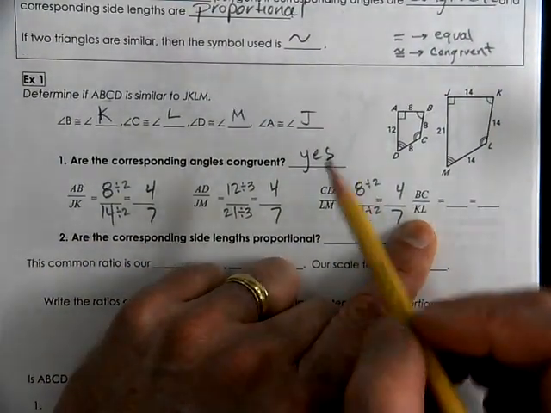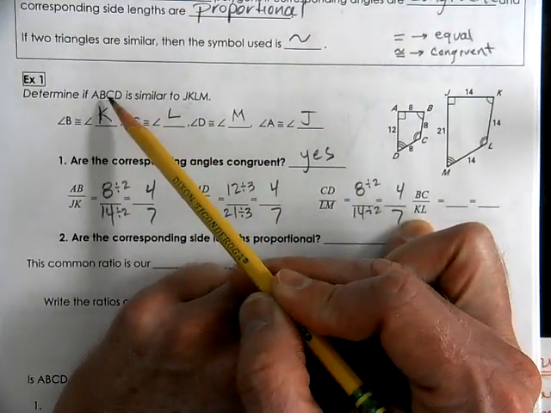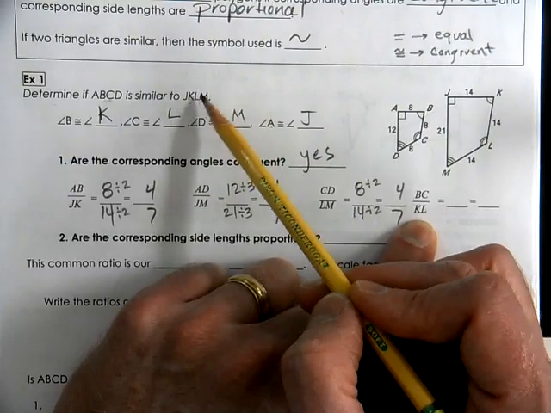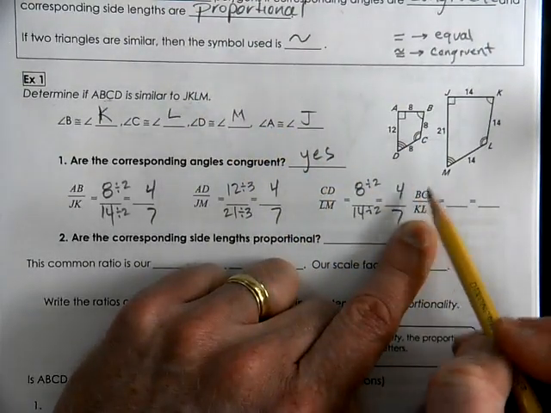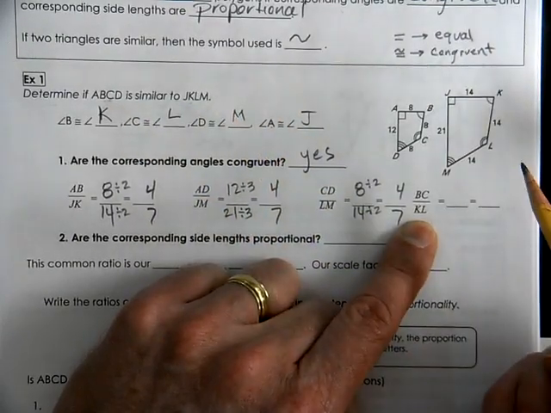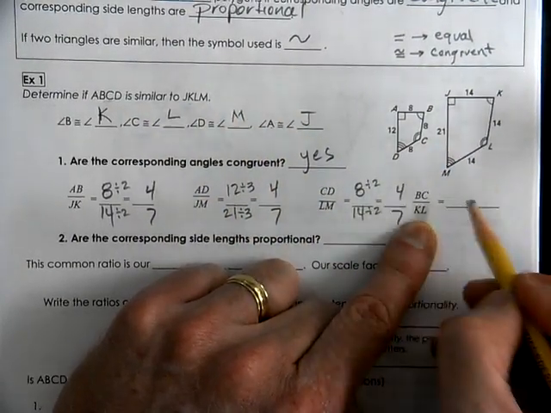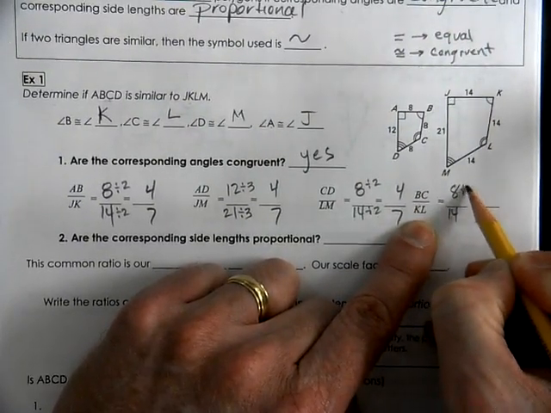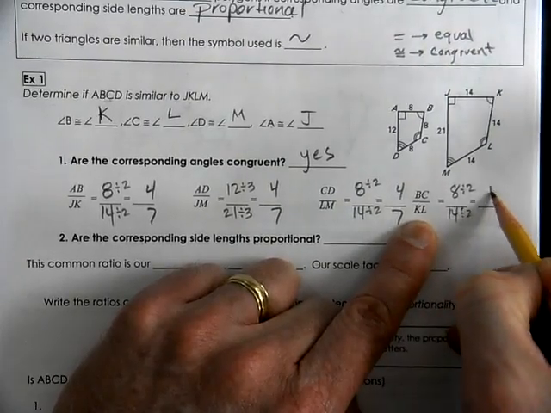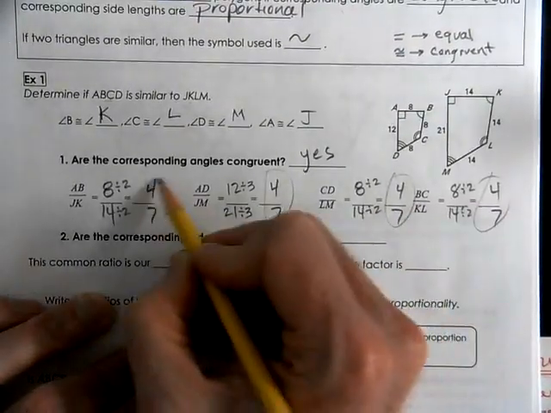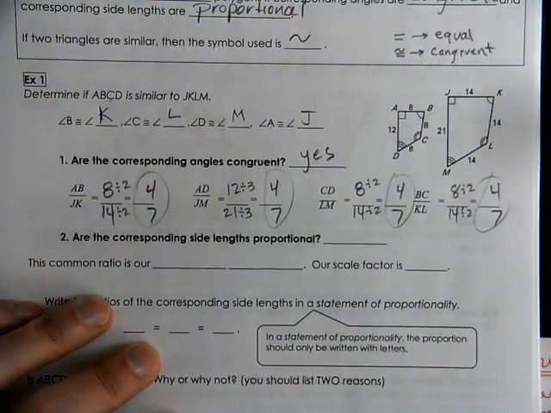Then the final ones we haven't talked about yet were BC, which are the middle 2 letters, and KL, which are the middle 2 letters. That's why we set our fraction up using those letters, because they are in corresponding positions. BC happens to be 8. KL is 14. And that also can be reduced to 4/7. So we have the same scale factor, or the same reduced fraction, for each one of these.